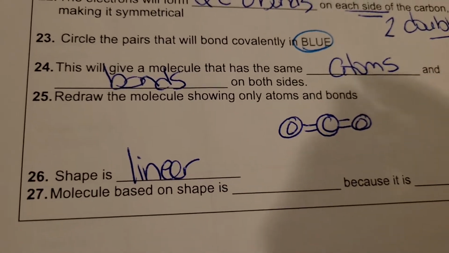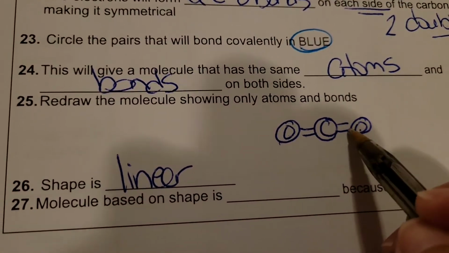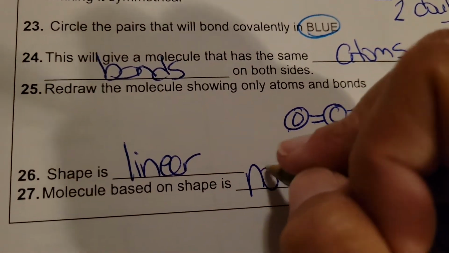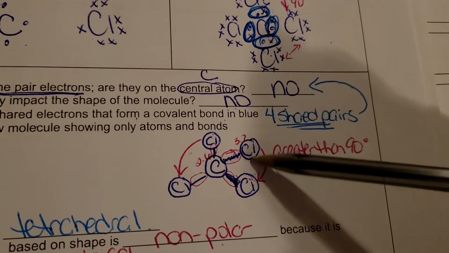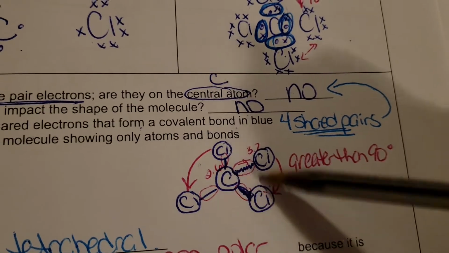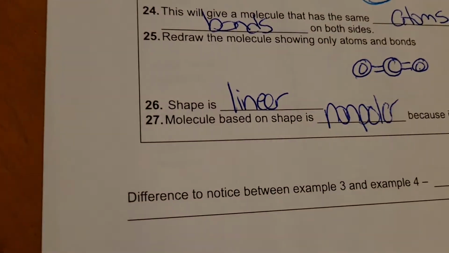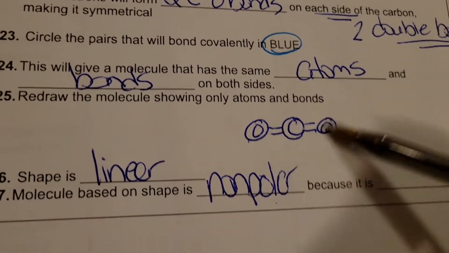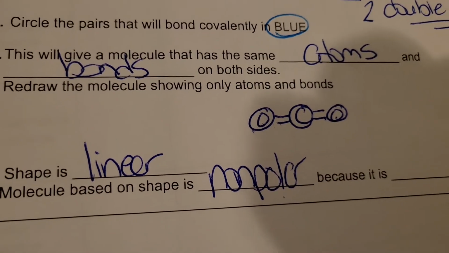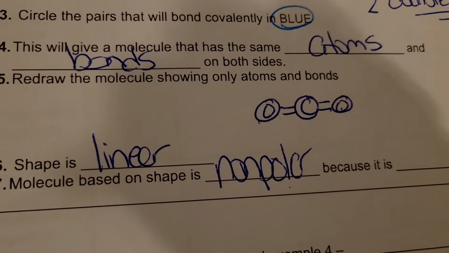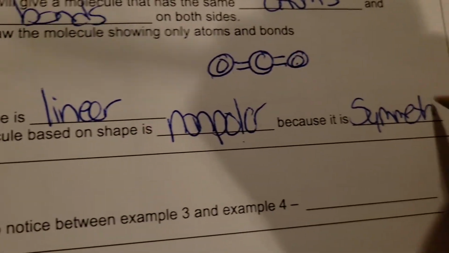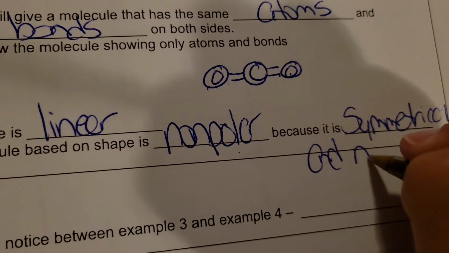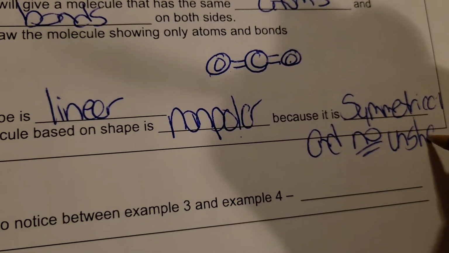So now, because you have the same thing on each side, the same bonds, this one is also going to be nonpolar. Just like the one that we started off with was nonpolar because there weren't any unshared pairs, it was nice and symmetrical. This one is also nonpolar for the same reasons: it is symmetrical and has no unshared pairs.